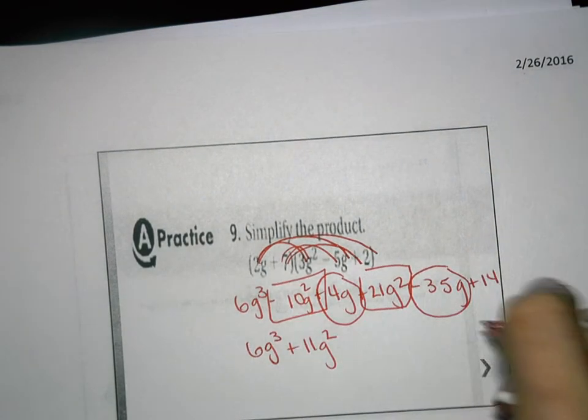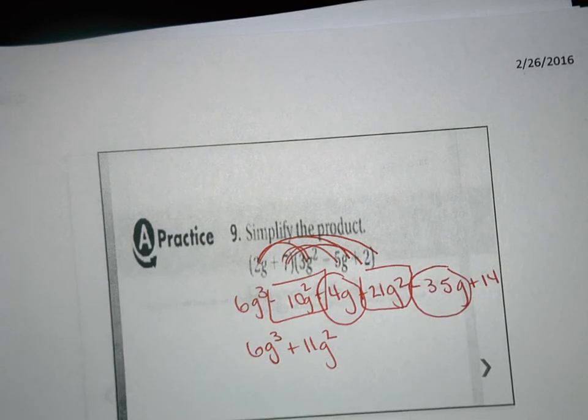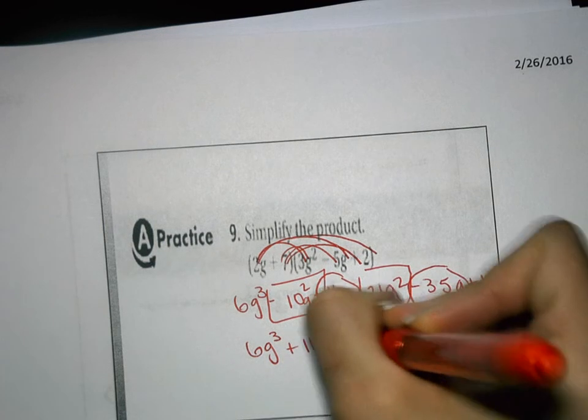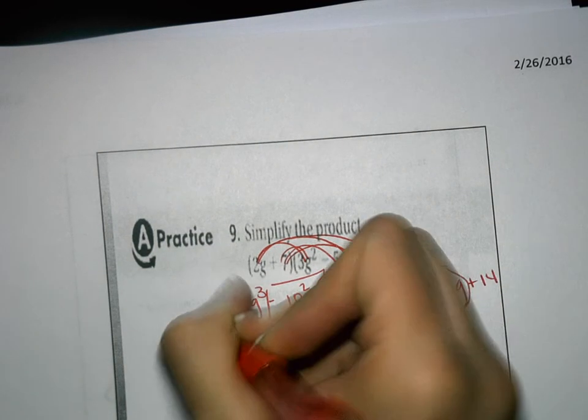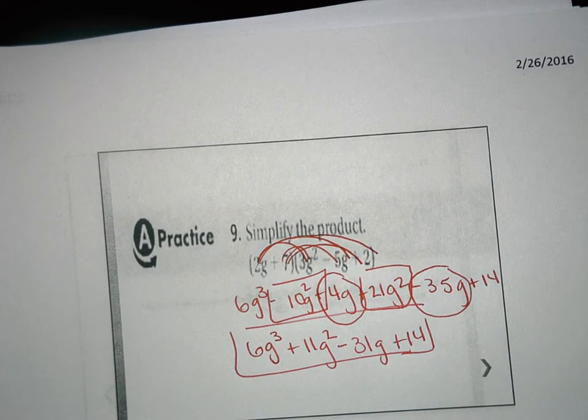So now she's combining her like terms and she's also writing it in descending order. Super important is that you write these answers in descending order from highest to lowest exponents. That was perfect. Thank you, Chloe.